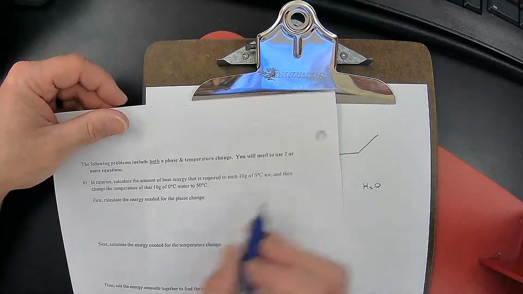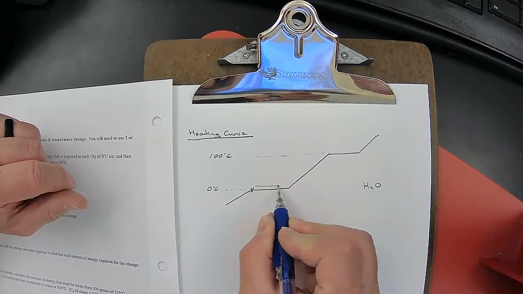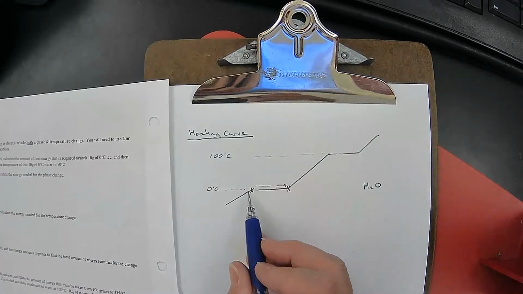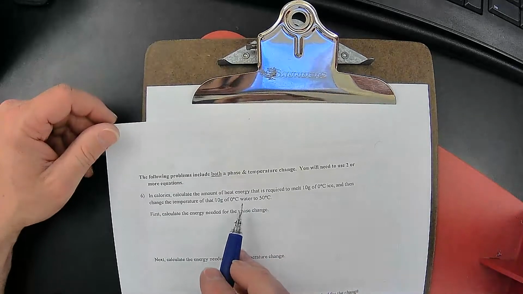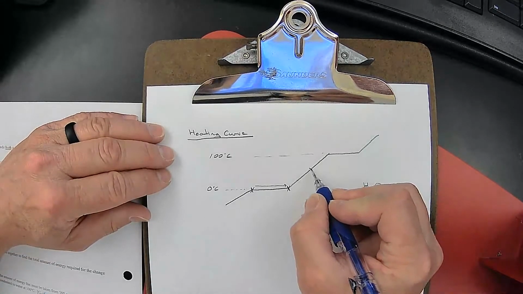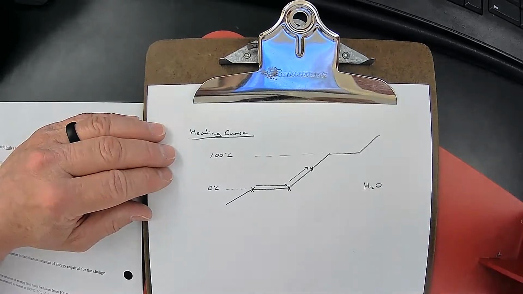And then it says we're going to melt the ice. So we're going to start here, go over to here. But then once that ice is completely melted, we're going to change the temperature from 0 degrees Celsius to 50 degrees Celsius. So now we're going to go from there to there and then up to here.